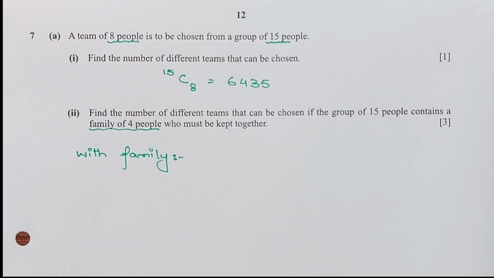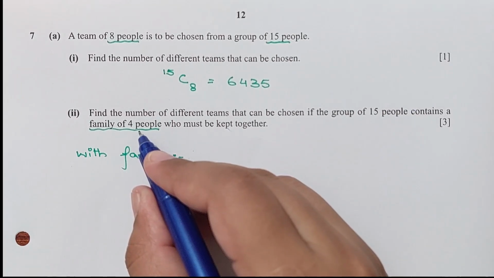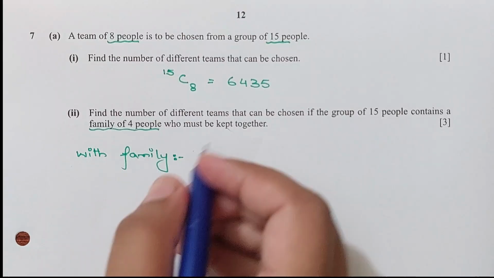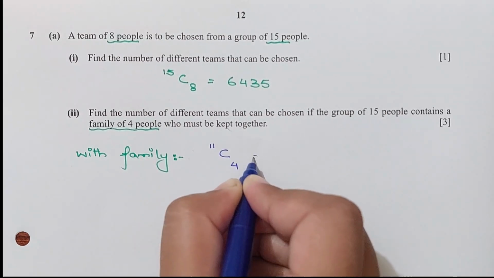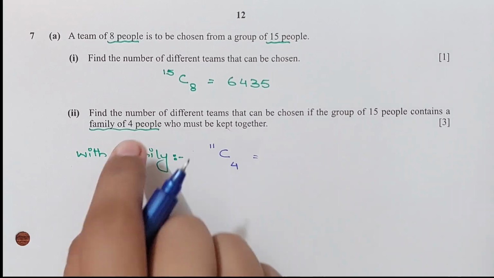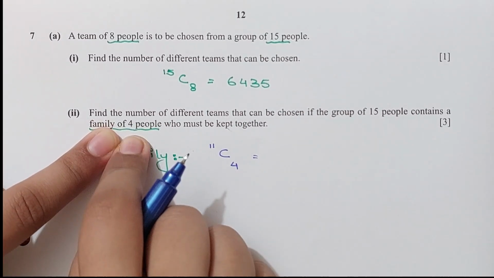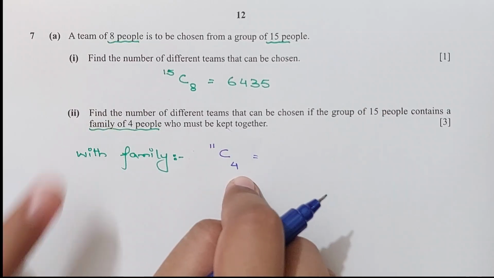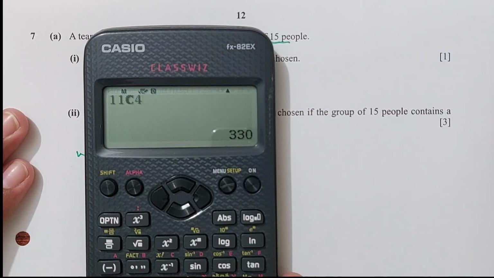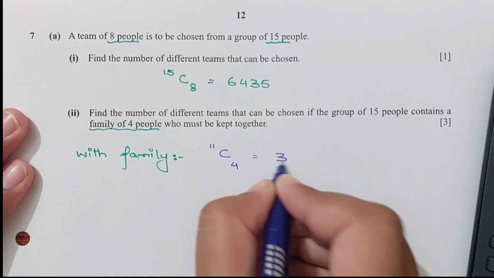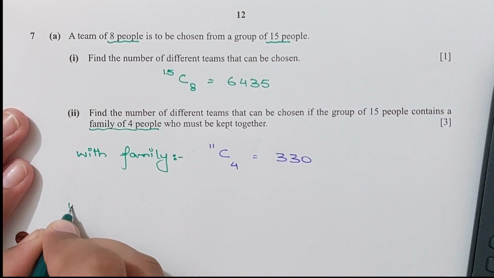Okay. So with family, their total are 15 and the members are 4. 15 minus 4 is 11. So 11C4, right? So total are 15. Now we have a family of 4 members. So from 15 we have to subtract 4, which is 11. So total are 11 out of 4. So 11C4 is 330, right? Now let's work on without family.